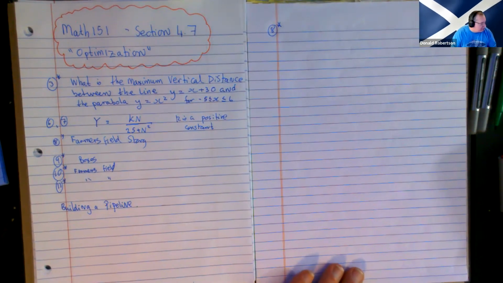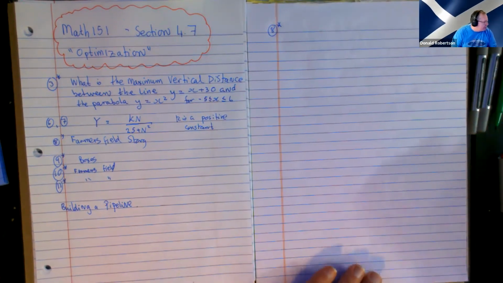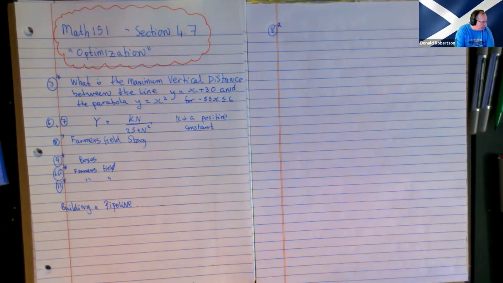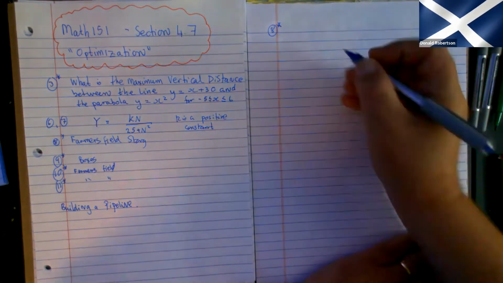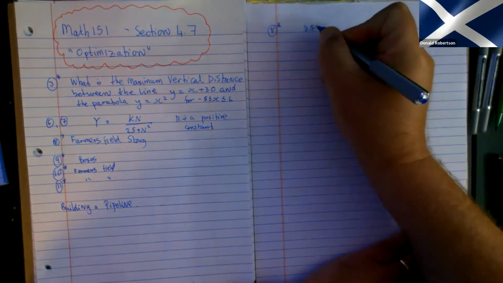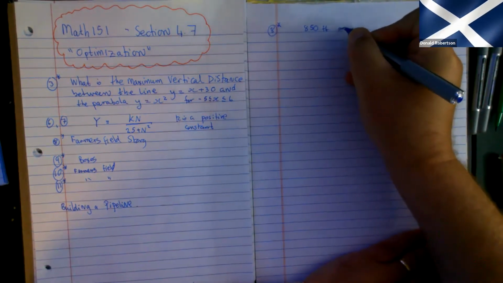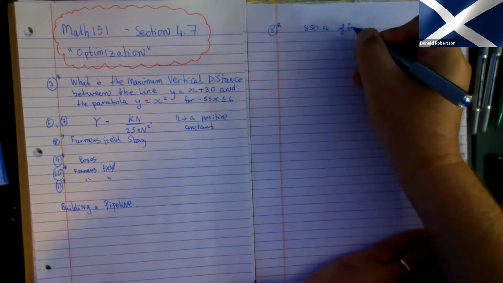And I'll just read it to you. It's a lot of information. Consider the following problem. A farmer with 850 feet of fencing. So I'm writing that down. 850 feet of fencing.